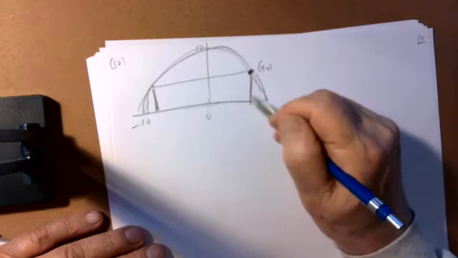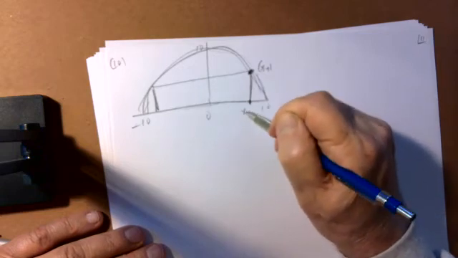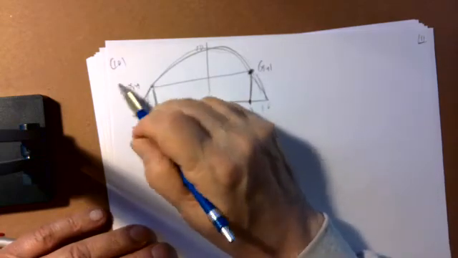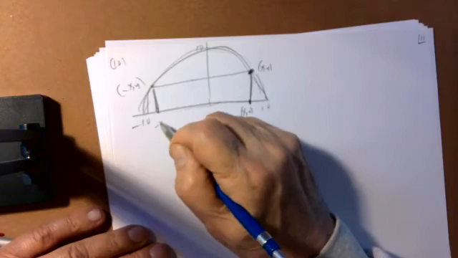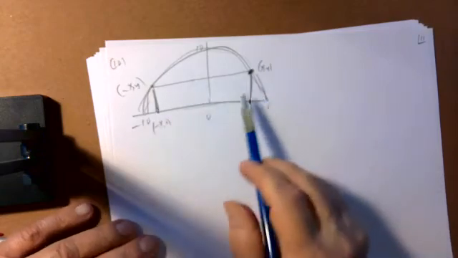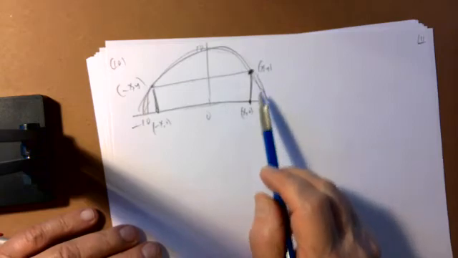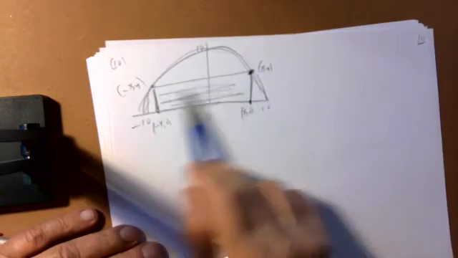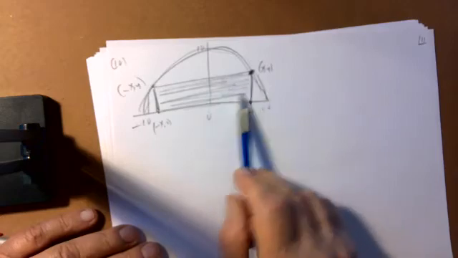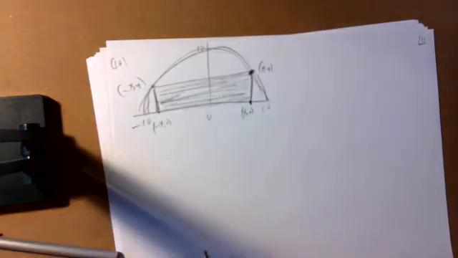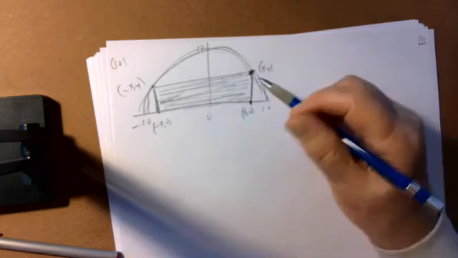If that's the case, this point is (x, 0), this point is (-x, y), and this point is (-x, 0). So once you pick a point on the circumference of the semicircle, that determines a rectangle. And we want the biggest rectangle.